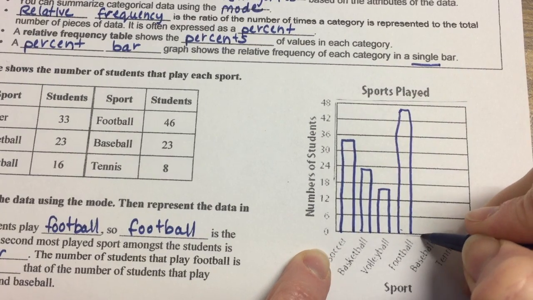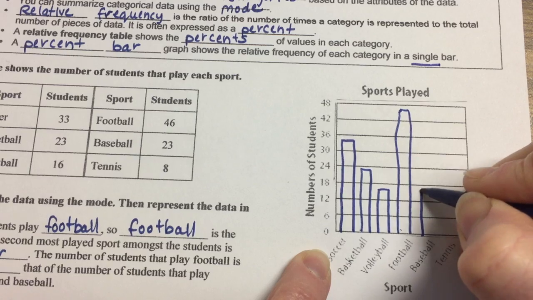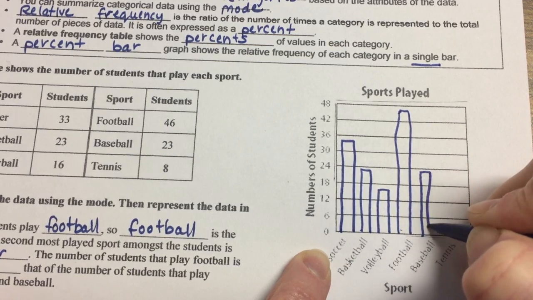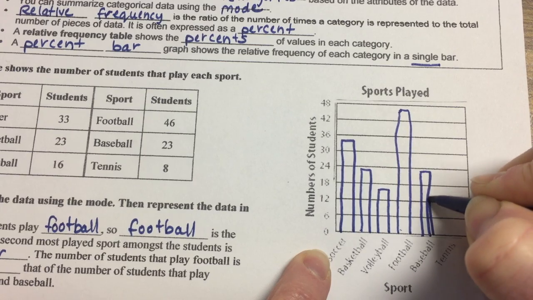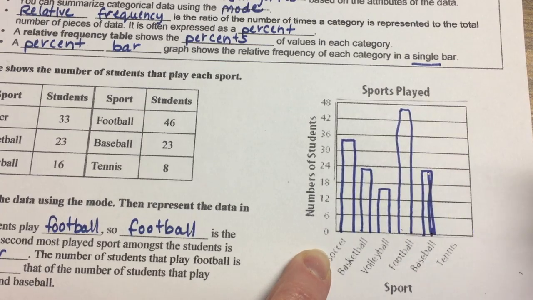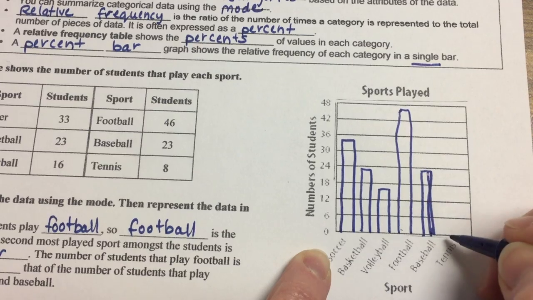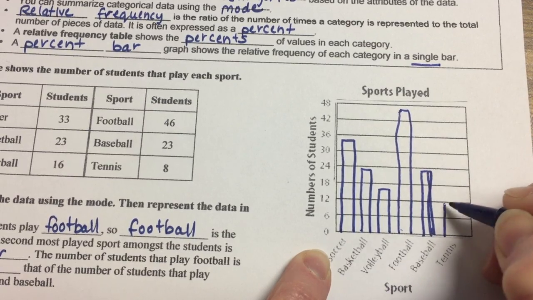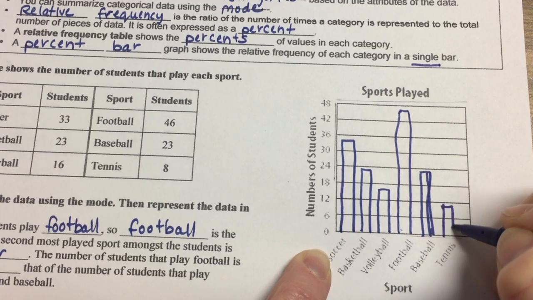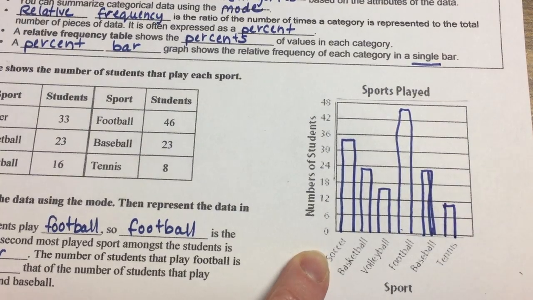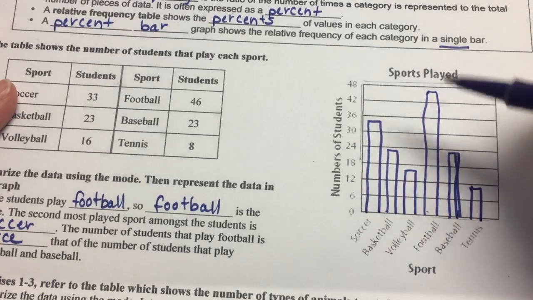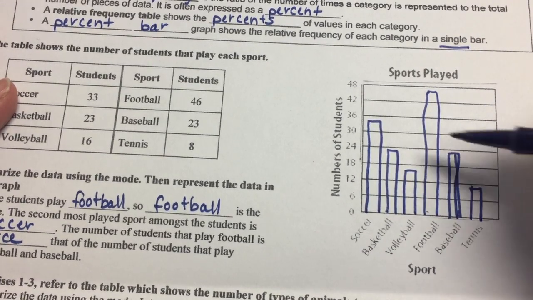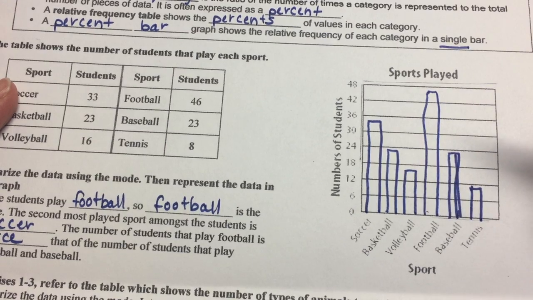Basketball is 23, so that should be the same height as baseball, or basketball and baseball. Sorry, my bars are not very straight. And then tennis would be 8. And notice that the bars are not touching because this is a regular bar graph. It's only in a histogram that the bars touch each other.